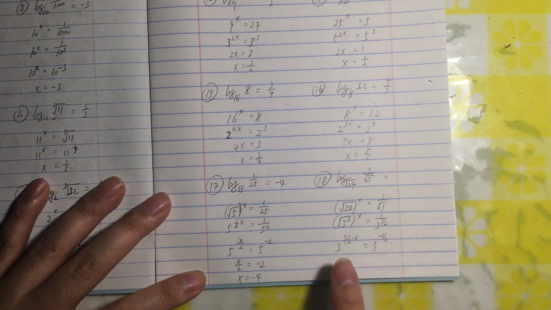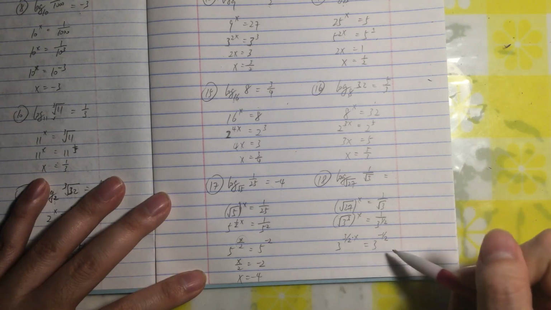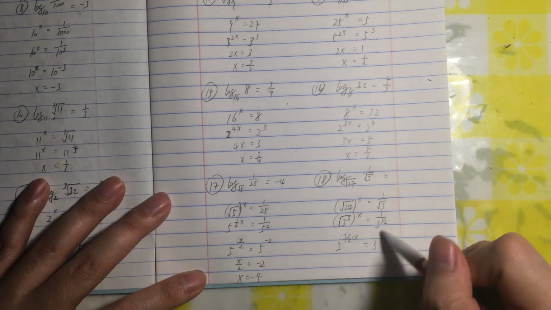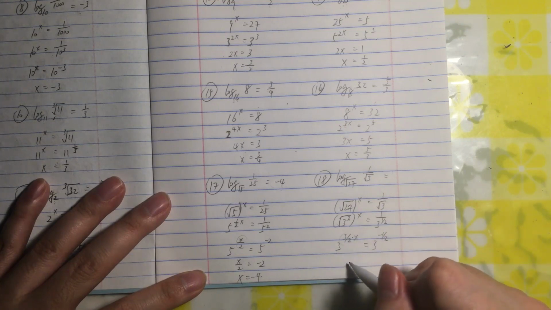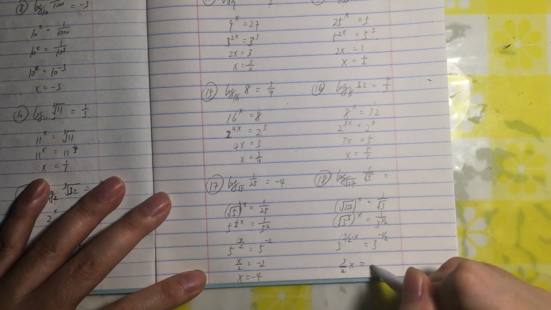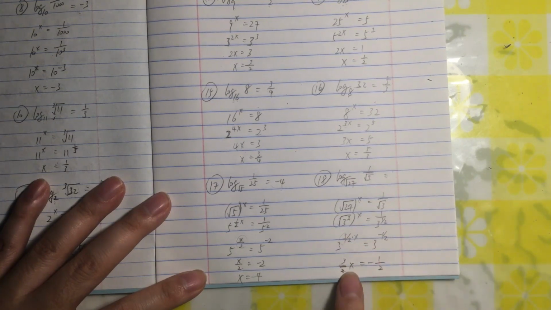Then, by matching the left side and right side, we can see that their base is exactly the same. If the base is exactly the same, the exponent must also be the same, which means 3 over 2 times x must equal negative 1 over 2. Then solve the equation for x.